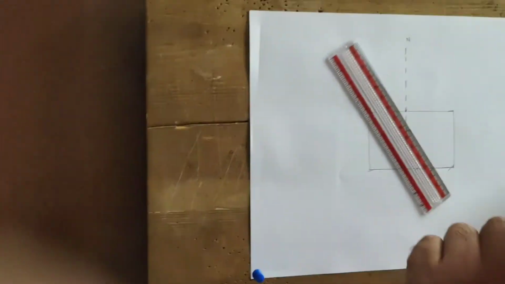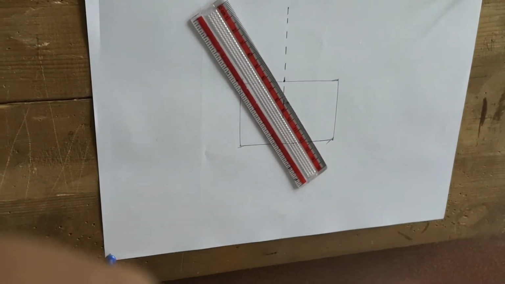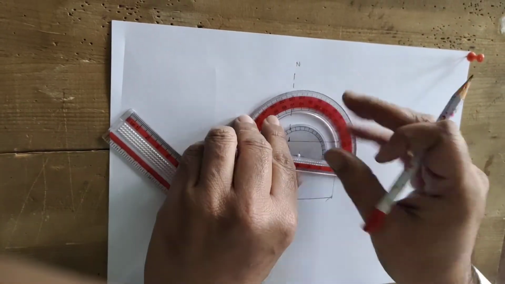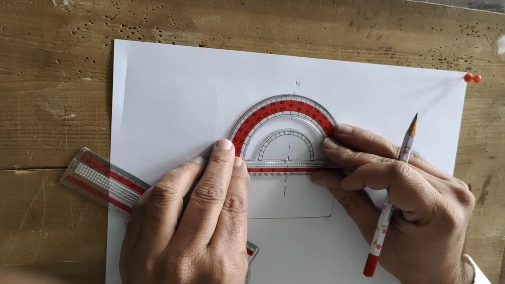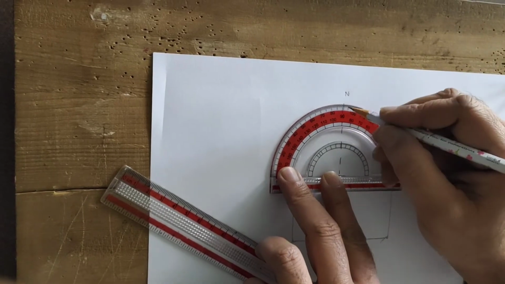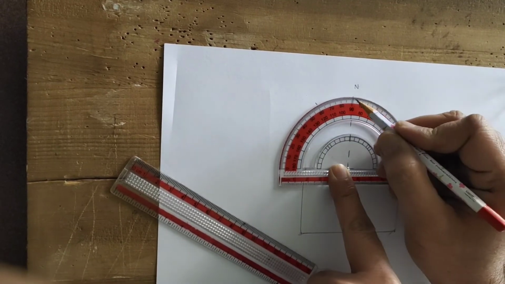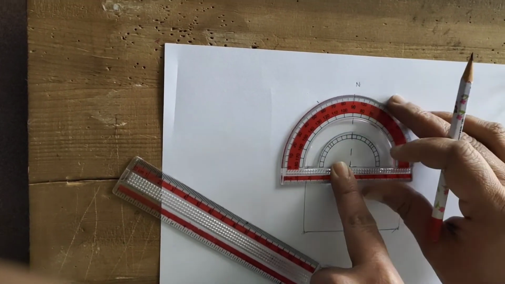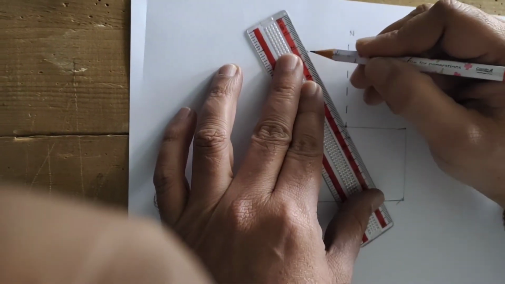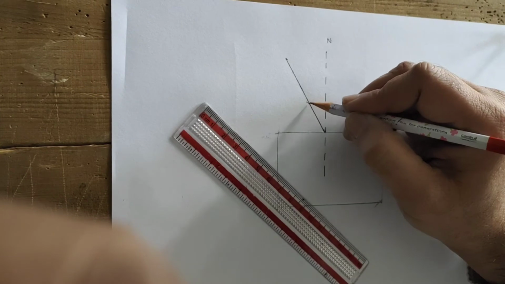Now I am drawing the incident ray. I am taking the angle of incidence as 30°. Angle of incidence 30 means this point. You are saying it is 60, but we have to measure this angle. So it is 30. This is our incident ray.